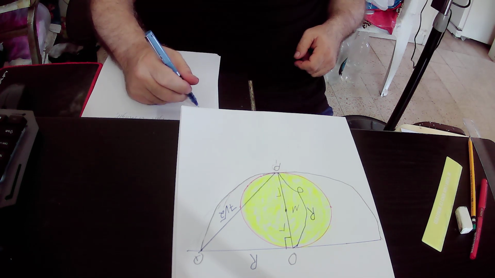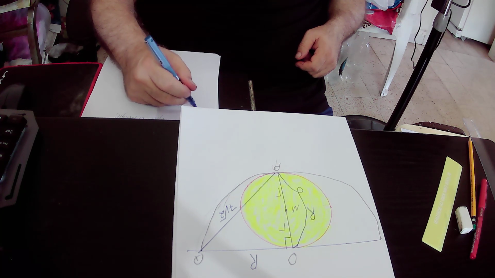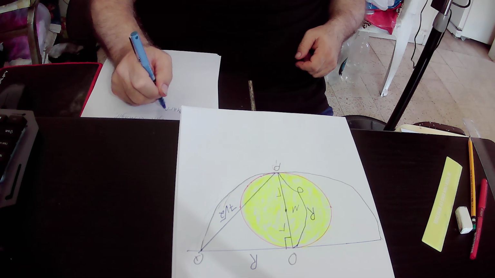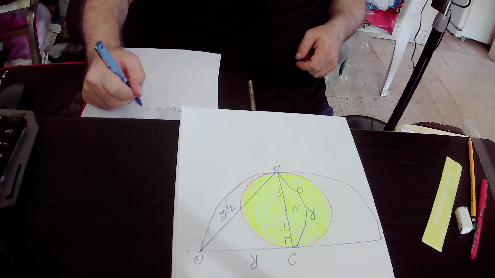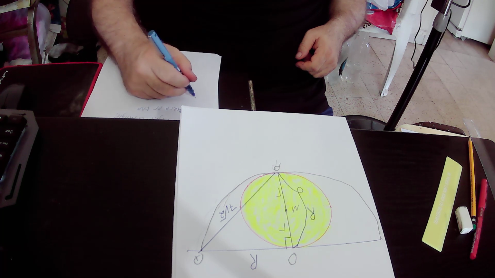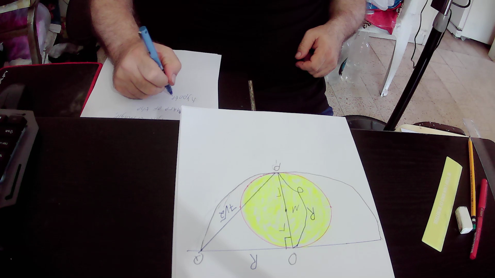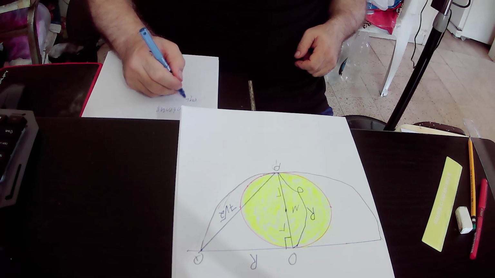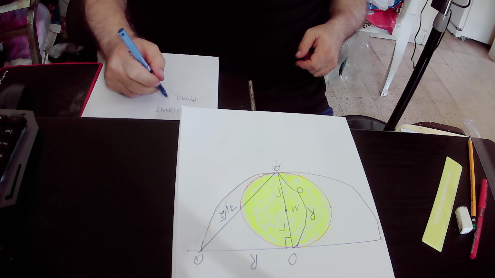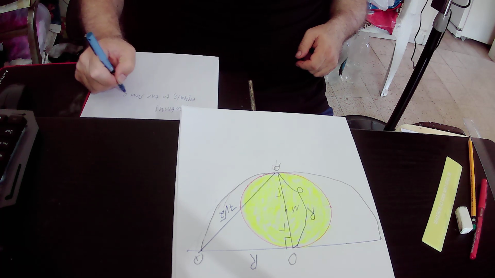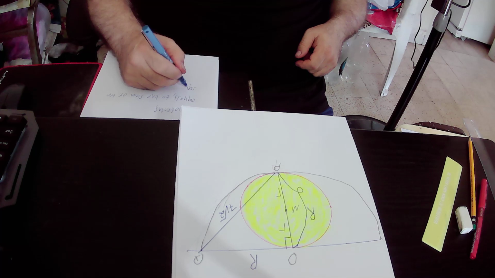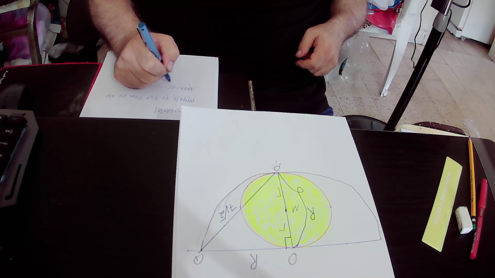the square of the hypotenuse equals the sum of the squares of the perpendiculars.